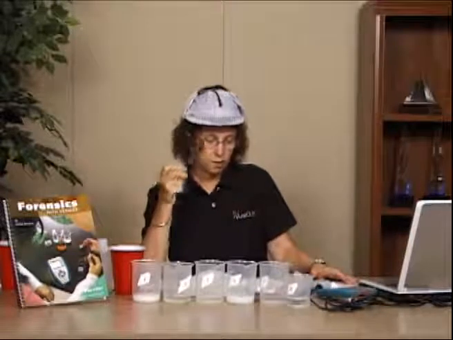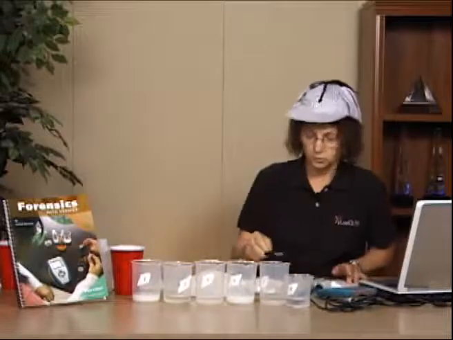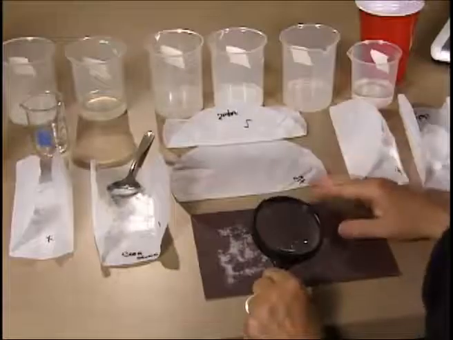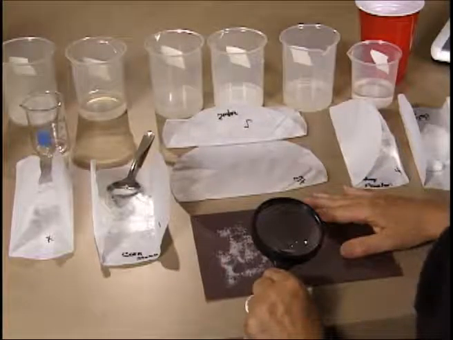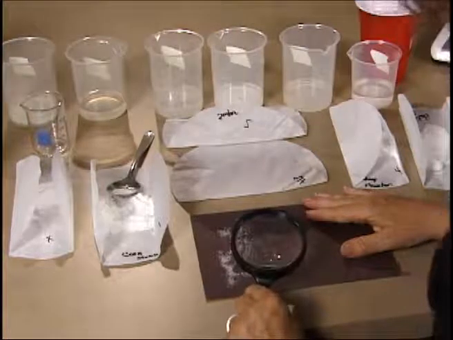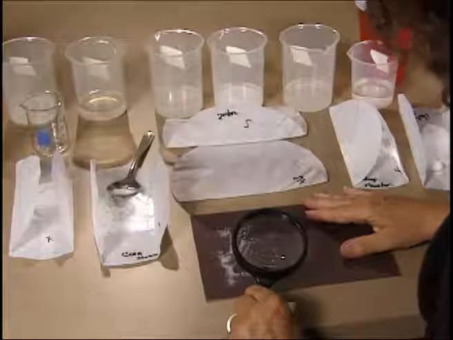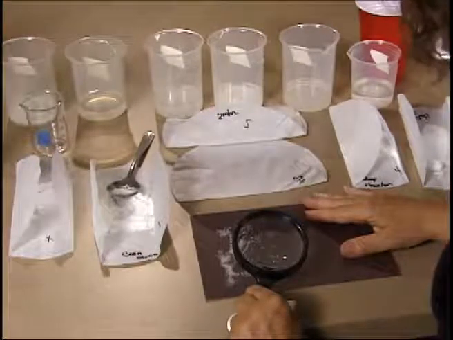And I ask the kids to look at all of the samples and decide what crystals look like. And what we've done right here is we've taken some of the crystals and put them on a dark background so that we could see them. And with a magnifying glass, we can see that these particular crystals are very cubic in nature. And so the kids would record that in their data, or you could even ask them to draw it.